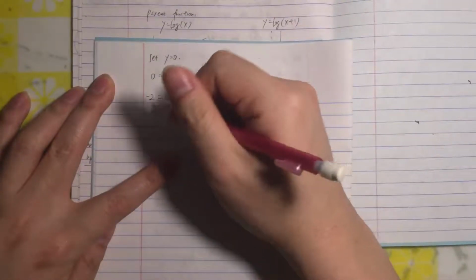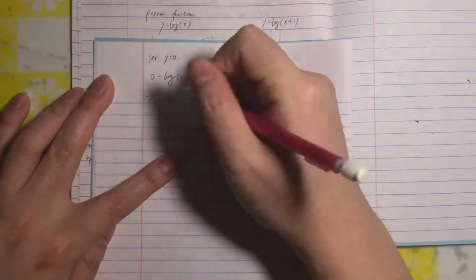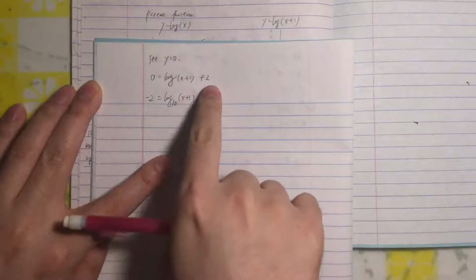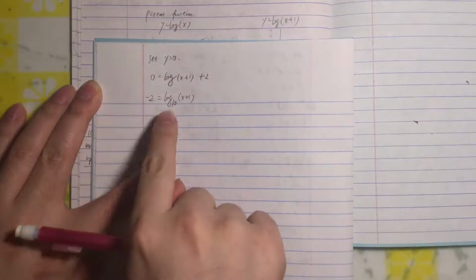Log by itself, if there's no base, the base is 10. So I get log base 10 of s plus 1. Subtract 2 from both sides. I get -2 equal to log base 10 of s plus 1.